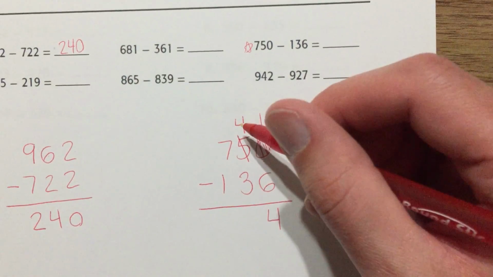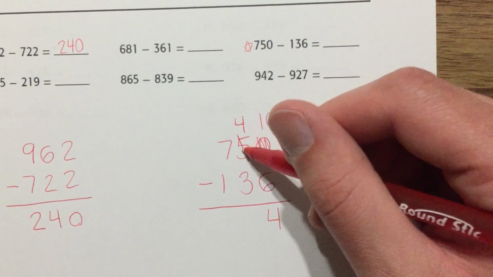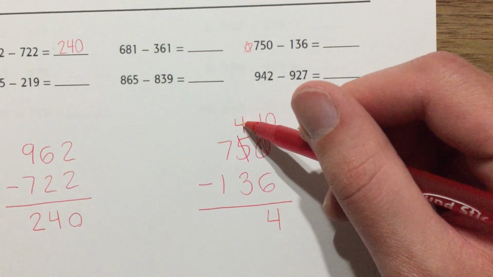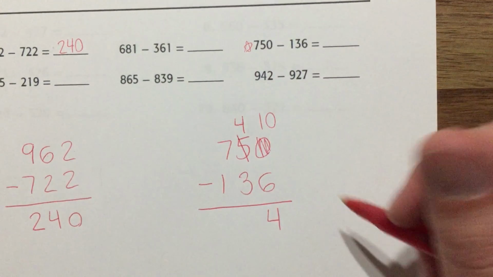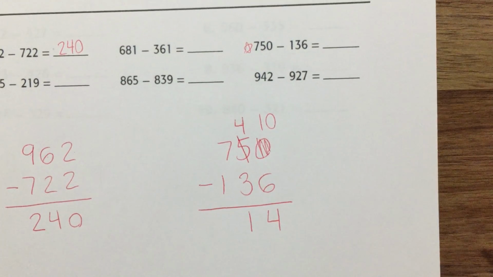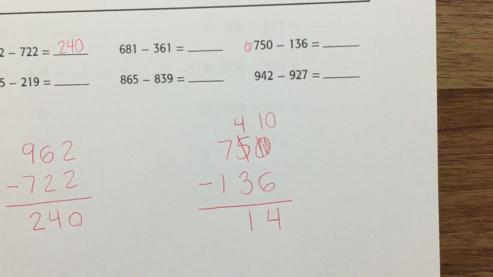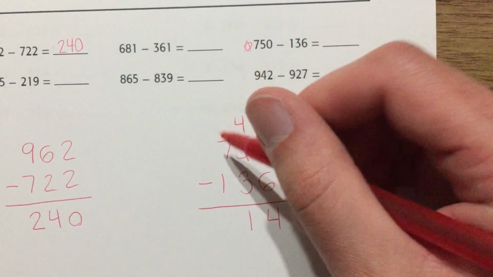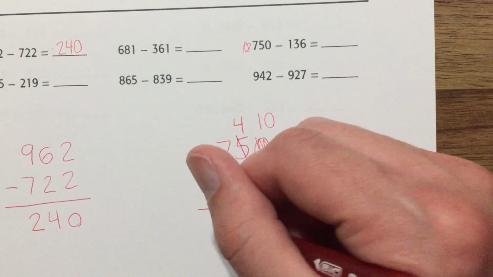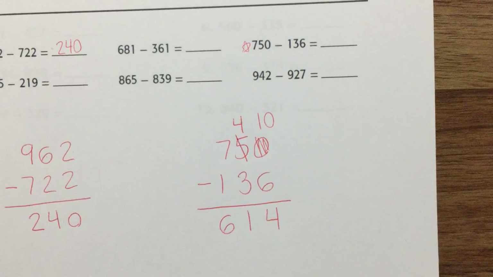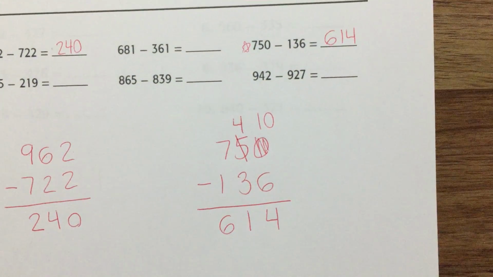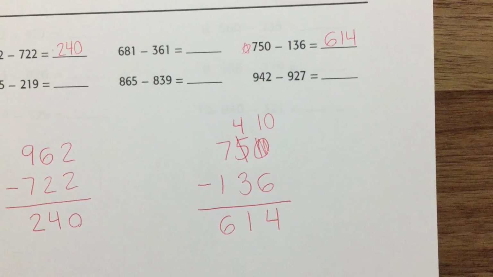Now we go to our 10s. We have 4 groups, because remember, we borrowed that 10 over to our 1's place before. So we went from 5 down to 4 groups. 4 groups of 10 minus 3 groups of 10 leaves us with only 1 group of 10. Now here's the difference between this video and the last one. We just have a hundreds place now. So 7 groups of 100 minus 1 group of 100. 7 minus 1 is 6, and we're left over with 614. Not scary at all, right? That's not so bad.